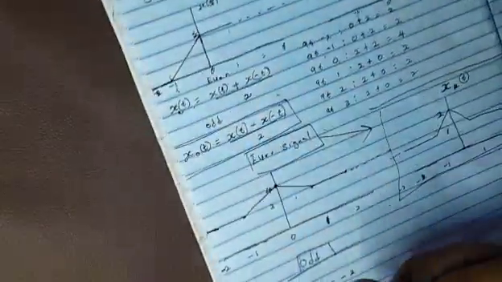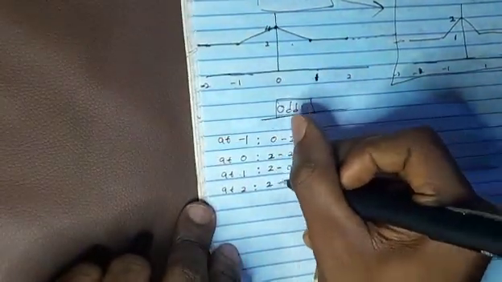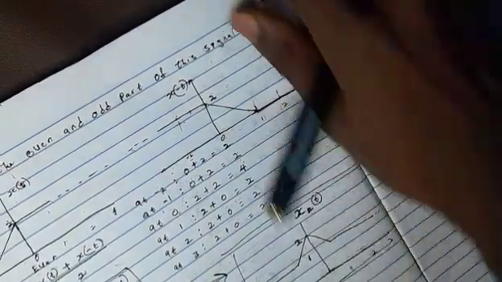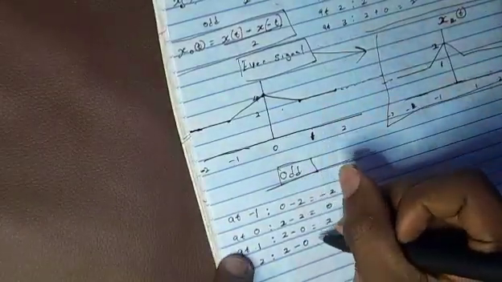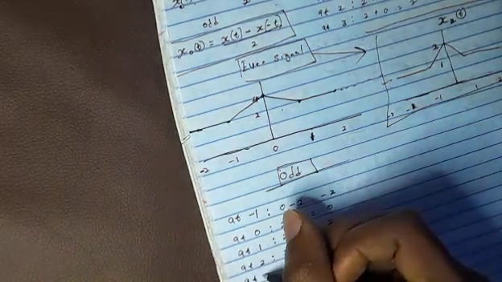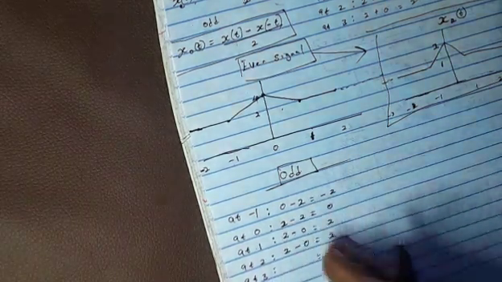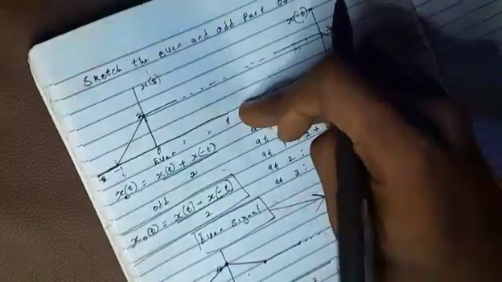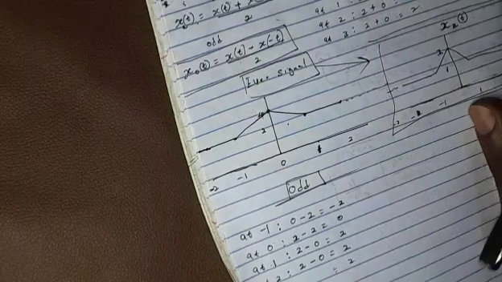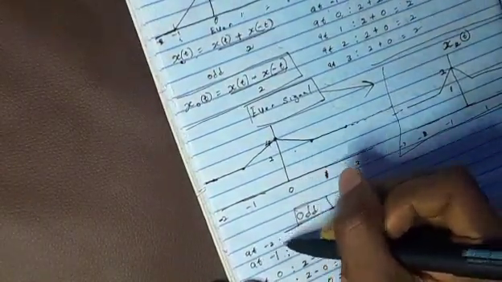You also have it to be what? 2, right? For the first one, you also have it to be 2 minus at 2 here. At 2, you have it to be 0, right? You have it to be 0, so you have 2. So which means if you do for 3, you also get 2. If you do for 4, you also get 2. If you do for 5, you also get 2. So if you do for 5, 2 minus 0 is still the same. You get 2, right? So let's do at minus 2 also.